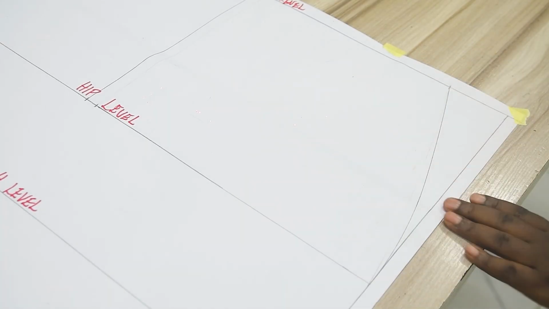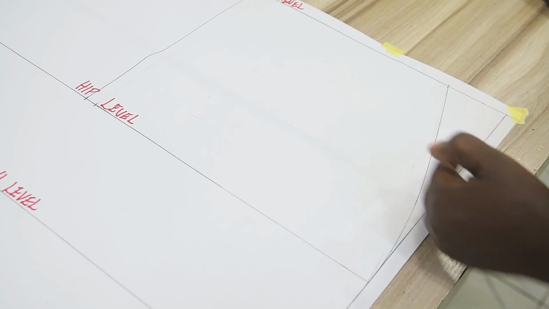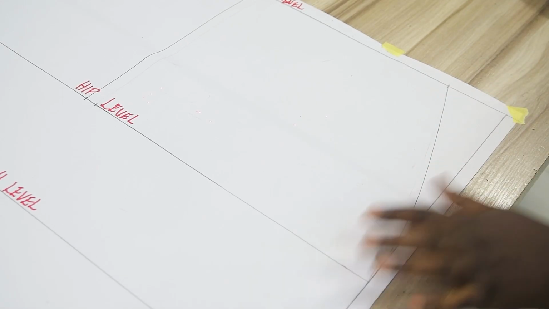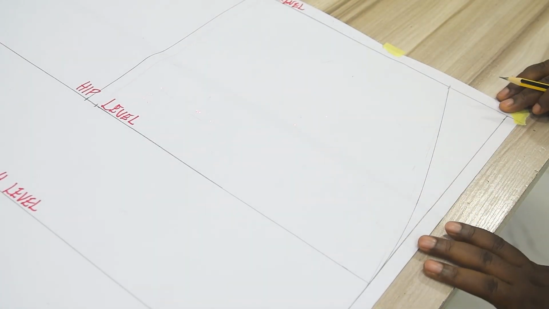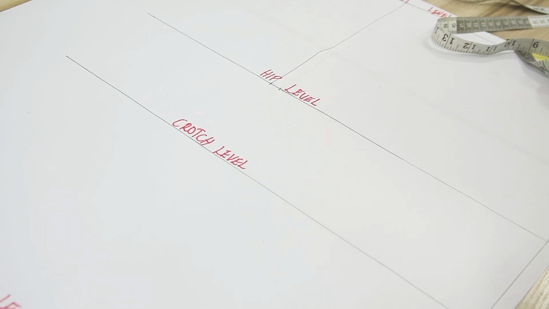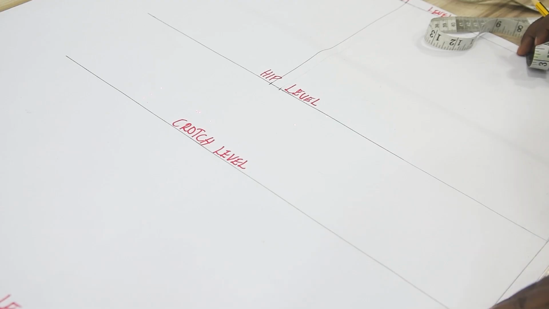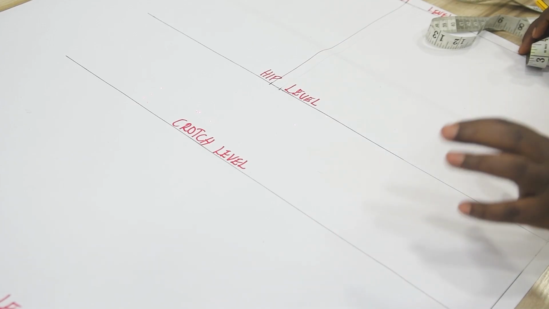Okay, because I have the side of my trousers in this part, this side is going to be the outseam of my pattern and the other side is going to be the inseam of my pattern. So the next step is to insert the thigh circumference measurement on the crotch line. That is the measurement taken around the thigh. You can either take this measurement or use this formula.